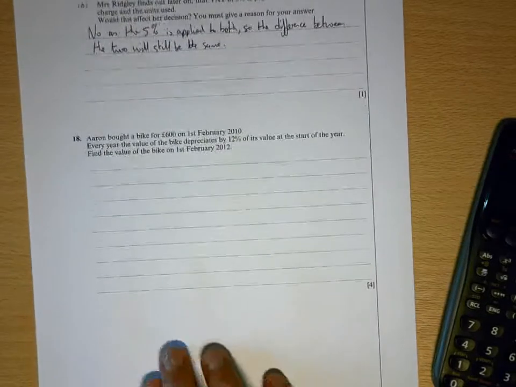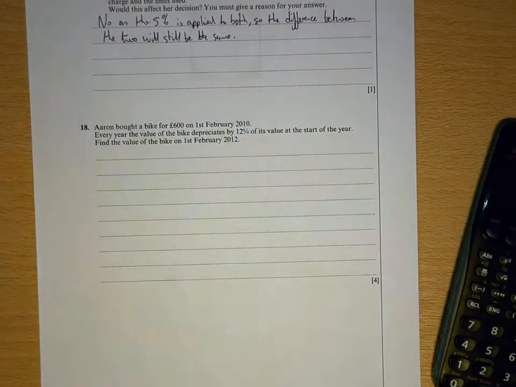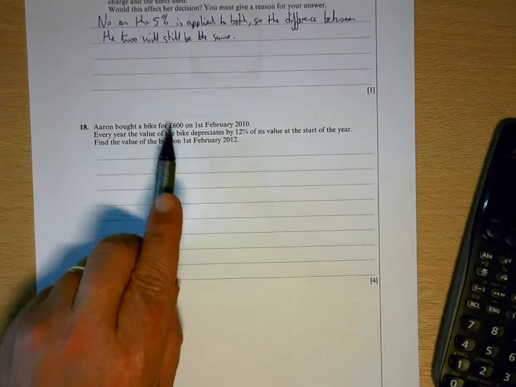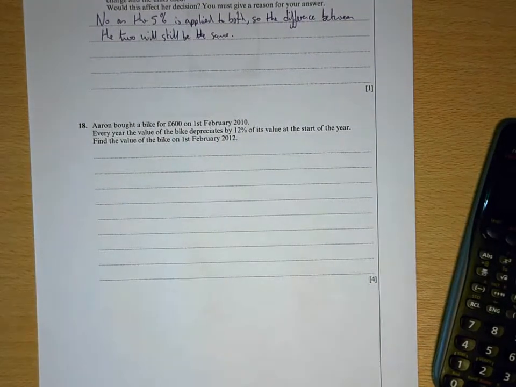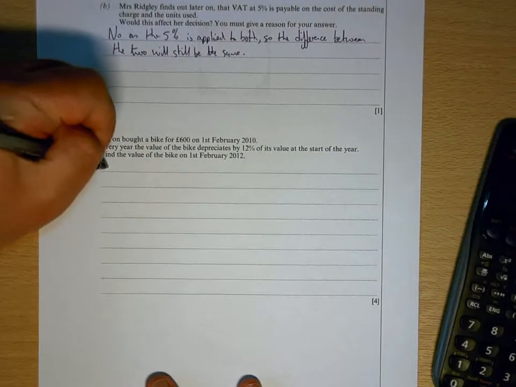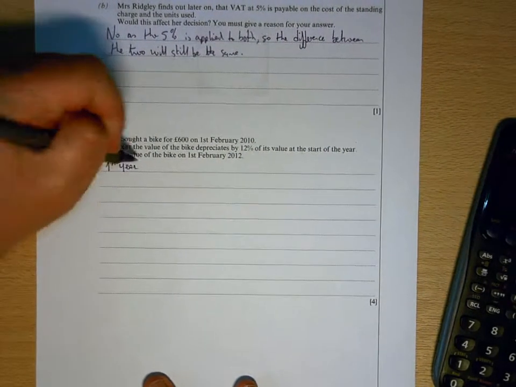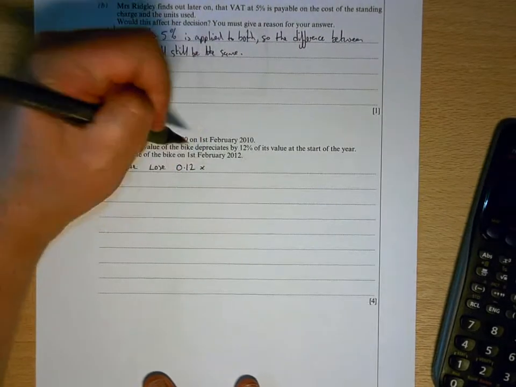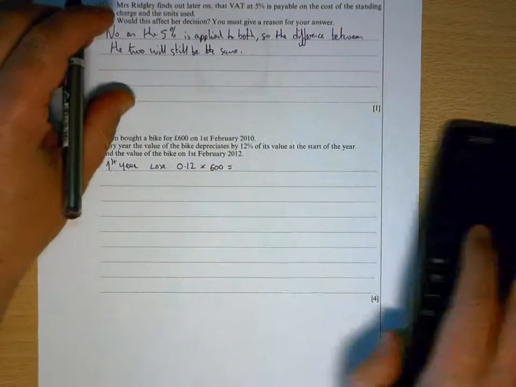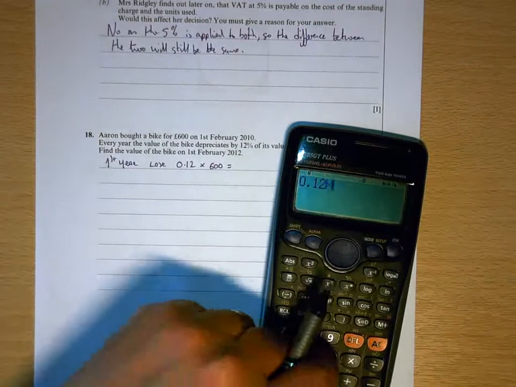Question 18. Aaron bought a bike for £600 on the 1st of February 2010. Every year, the value of the bike depreciates by 12% of its value at the start of the year. So in the first year, it's going to end up less than £600 at the end of the first year because it's going to lose 12% of its value. So in first year, it's going to lose 0.12, 12% of £600, which is £72.